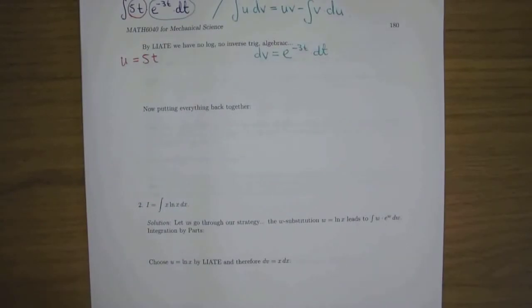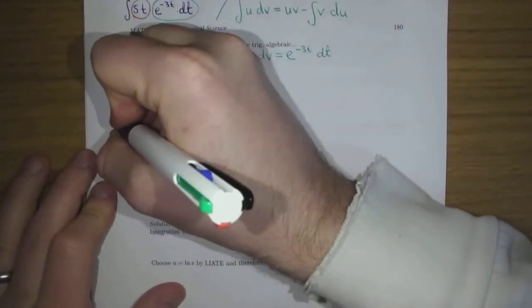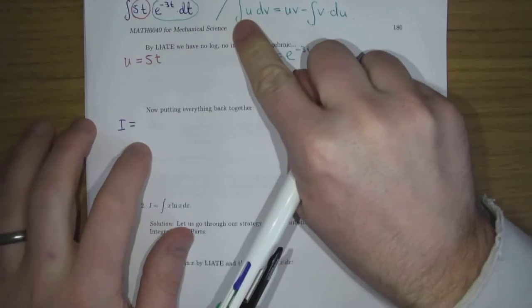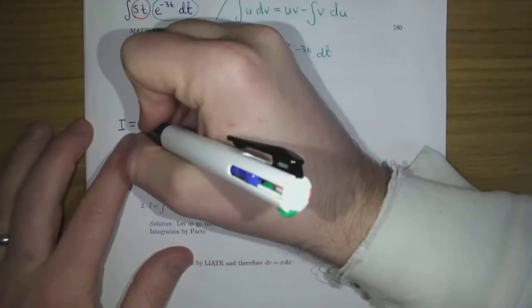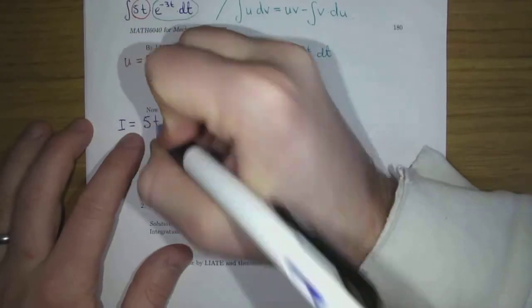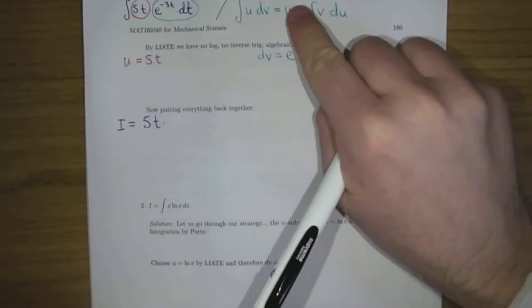Okay, now think about your formula. So in the original, call this I. So I, which remember is this thing, is equal to uv. So u I picked as 5t, and now I need to get from dv to v.